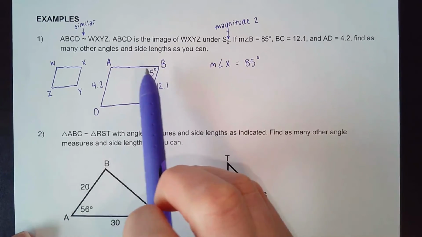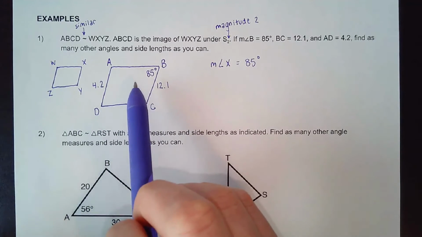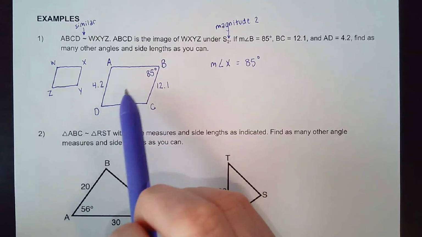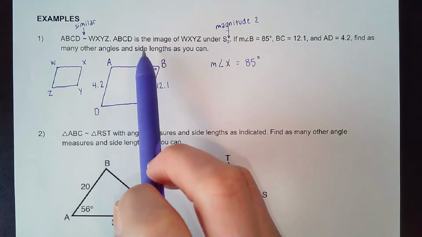That's the only angle we can find because we don't know enough information about this quadrilateral. I only know it's a quadrilateral. If we knew it was a specific type of quadrilateral, we could maybe find other angles, but we can't do that here just because we don't know what type of quadrilateral it is. So let's go ahead and look at side lengths.